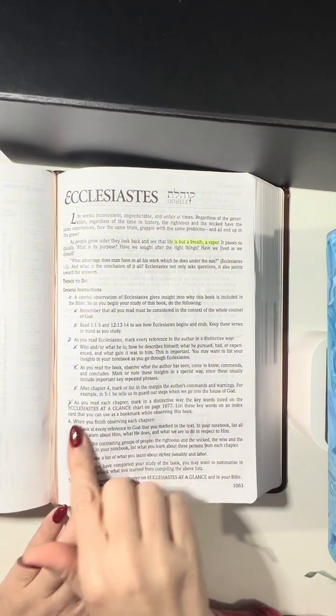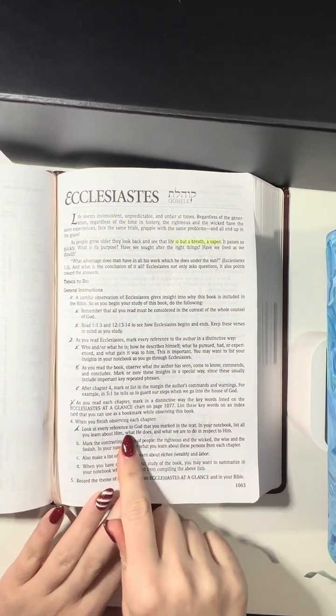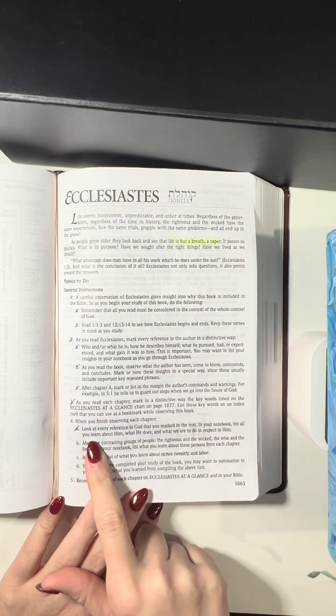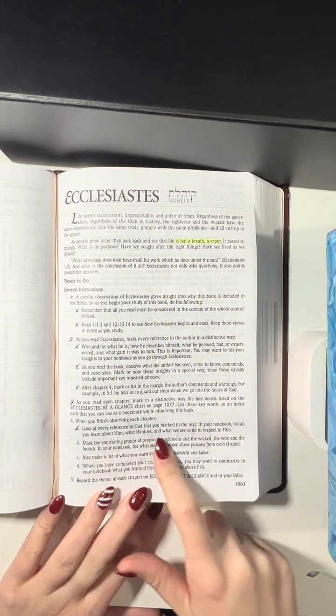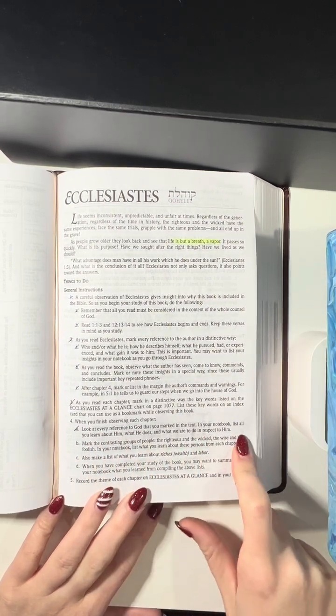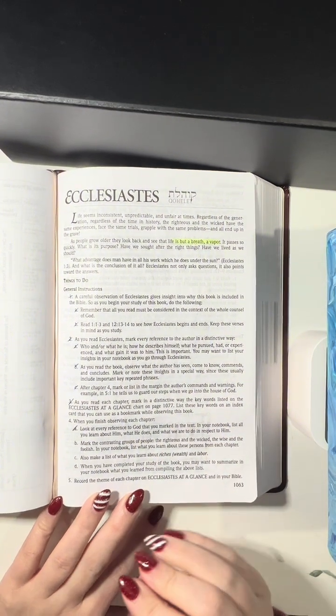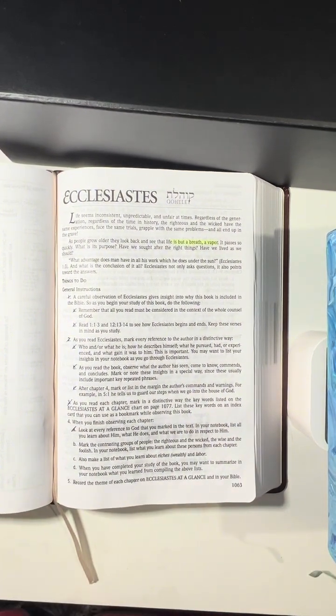Let's dive in. Okay, so step 4a says, look at every reference to God that you marked in the text. In your notebook, list all you learn about him, what he does, and what we are to do in respect to him. Now, this little bit took me a while to really dive into and get a handle of.